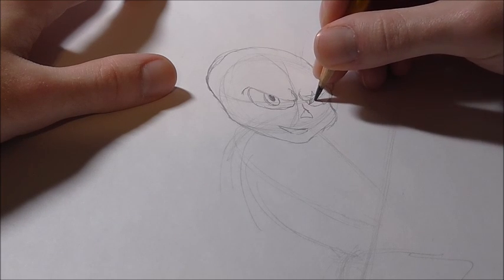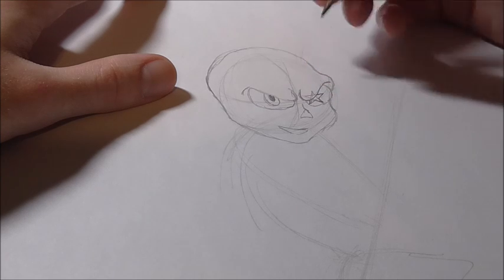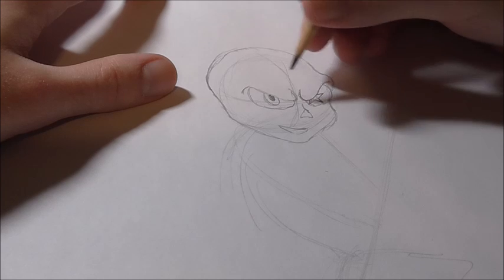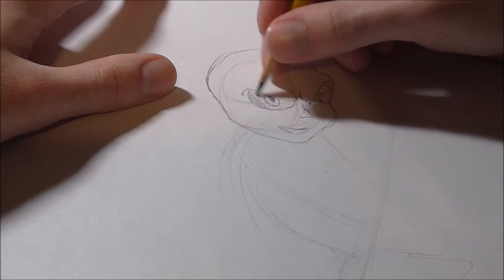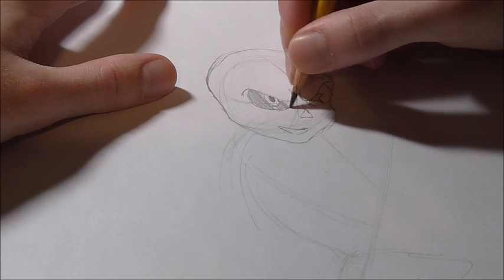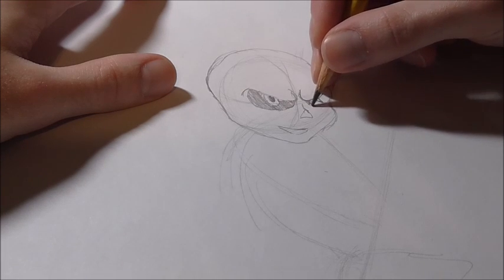And then we'll only draw in the star part that we see. And I'll erase that so it's a bit clearer. And then you could also shade inside of his eye because they're black. Like this.